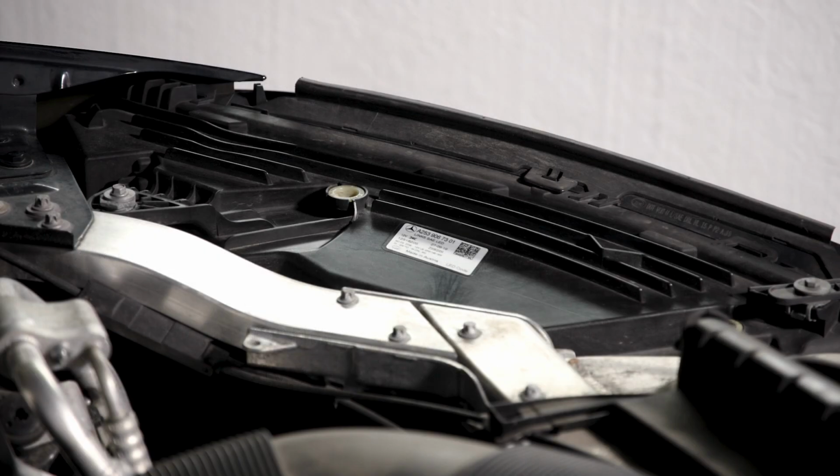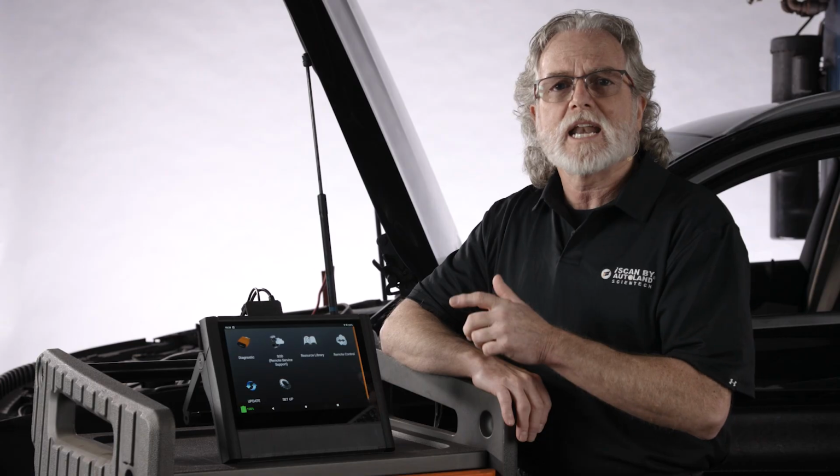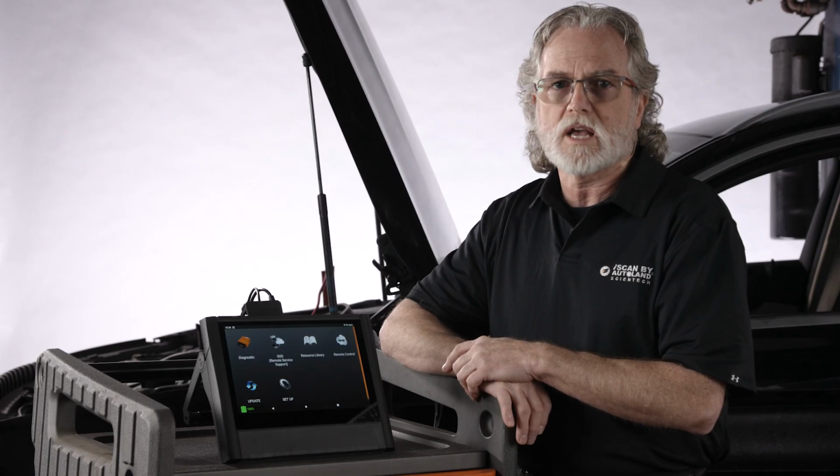During the adaptations, you will need to enter data from the 2D barcodes located on the new headlight assembly. iSCAN's NX has a built-in QR code scanner to simplify the scanning process.